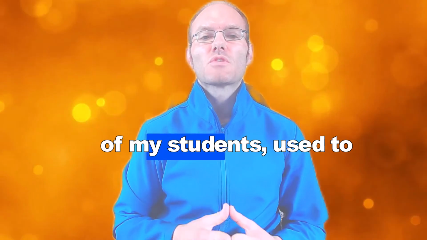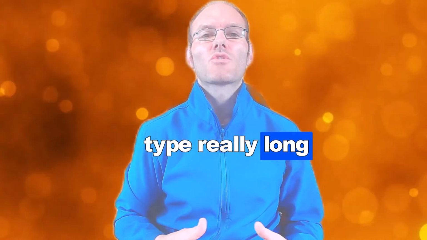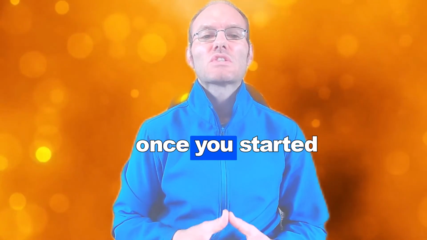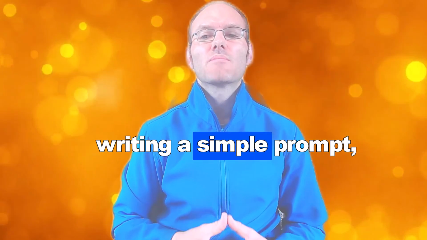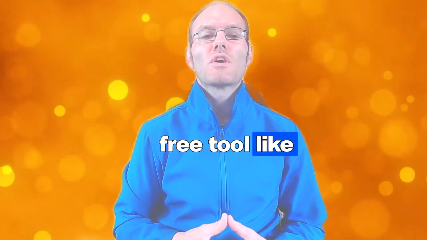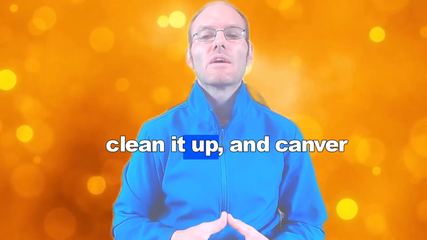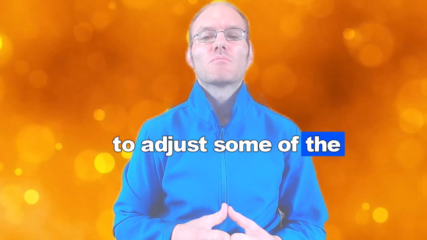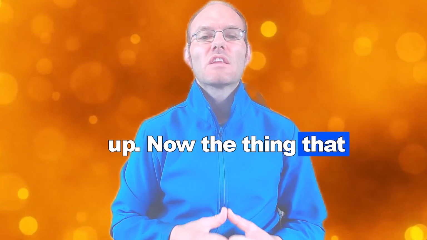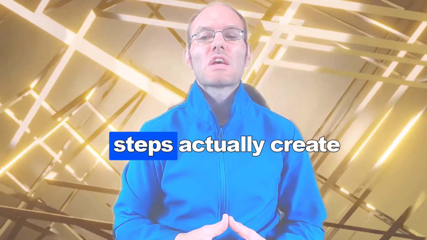Now, Sophie, one of my students, used to type really long, complicated prompts, hoping to get exactly what she wanted. But when she started breaking it down, writing a simple prompt, generating one base image, and then using a free tool like remove.bg to actually clean it up, and Canva to adjust some of the colours, the quality of her images really went up. Now, the thing that you need to learn here is that boring small steps actually create the wow results.